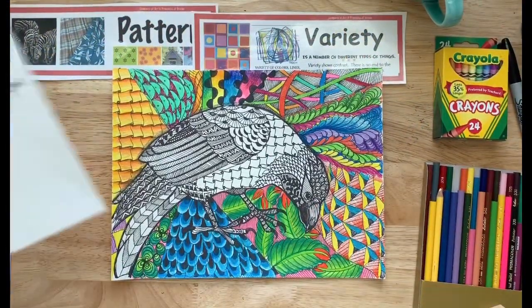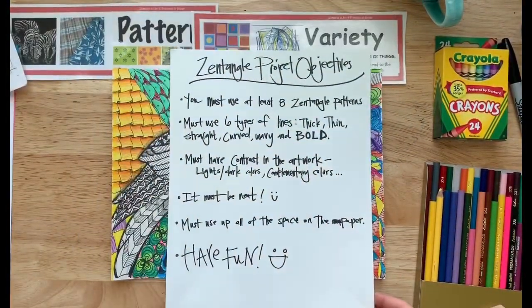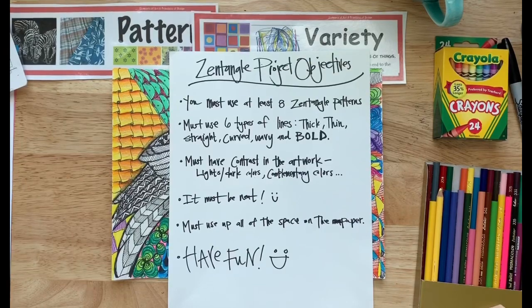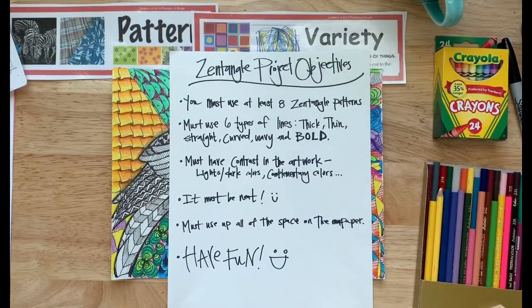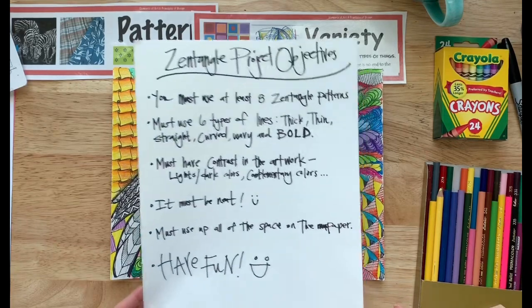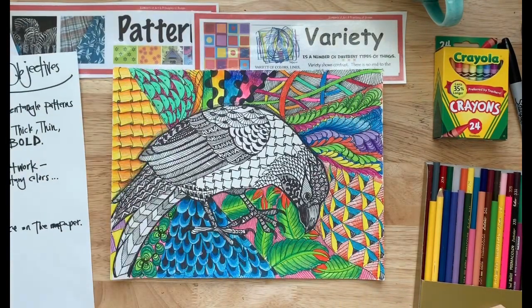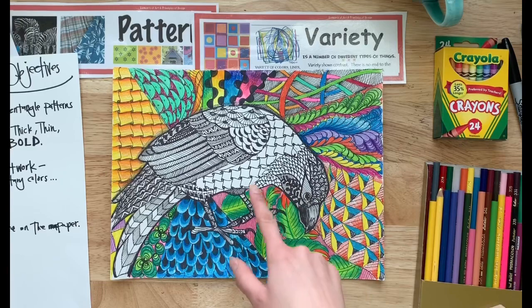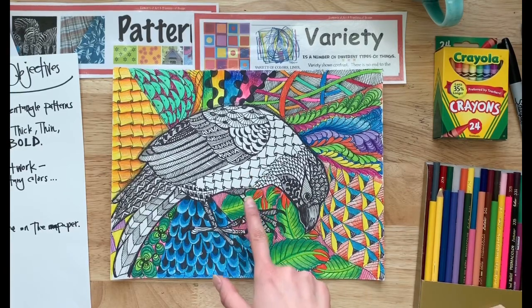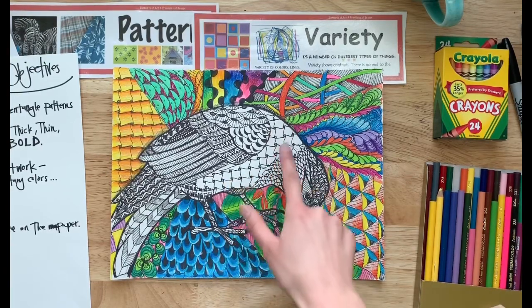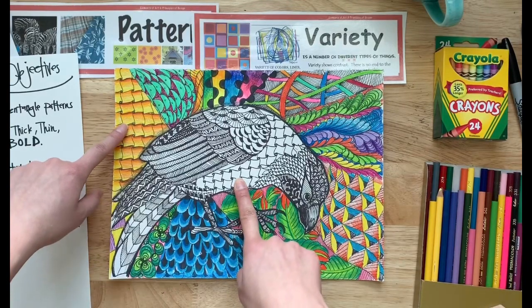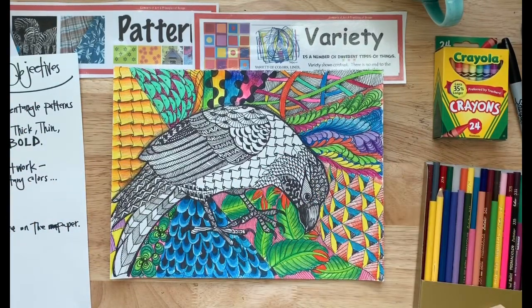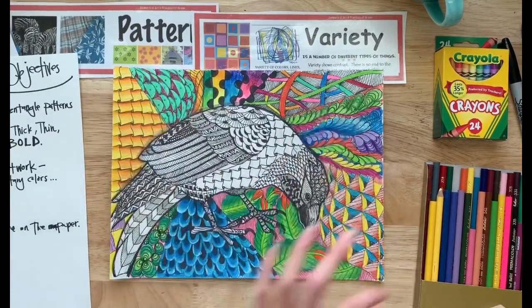Let's go over the objectives of the project. The first objective is you must use at least 8 Zentangle patterns. They can be patterns that you have made up, or patterns that you have found online. They can be repeated, so just like here in my animal, I used this type of pattern here, and I used it also in the background, and that's totally fine. You just have to have a total of 8 within the foreground and the background.